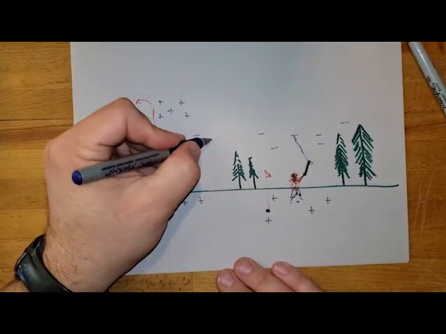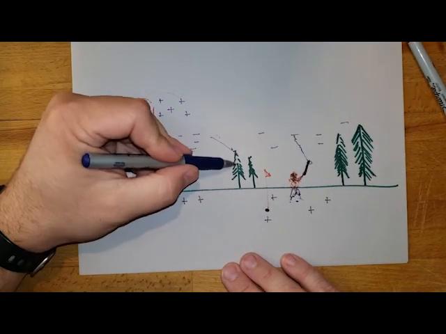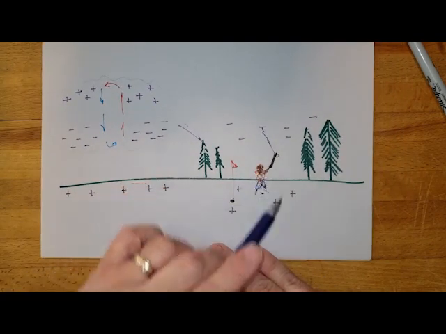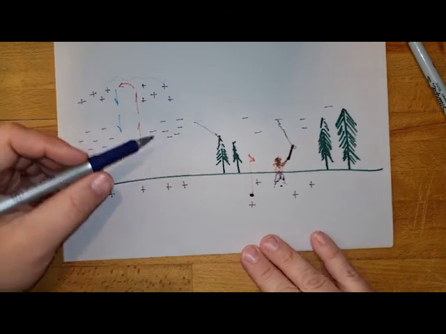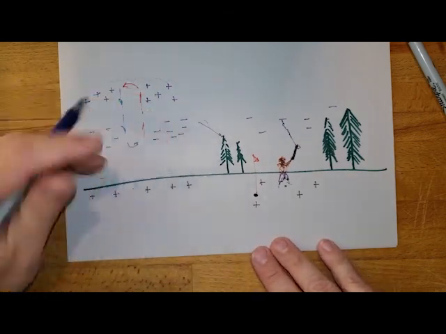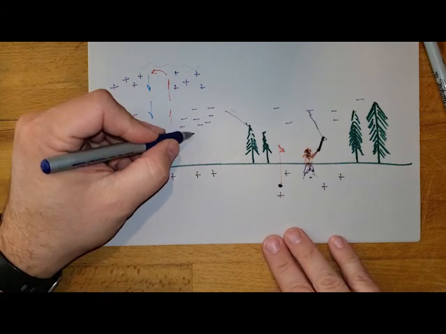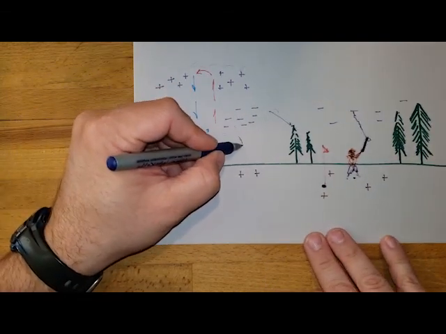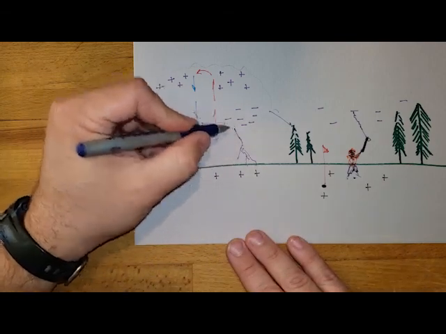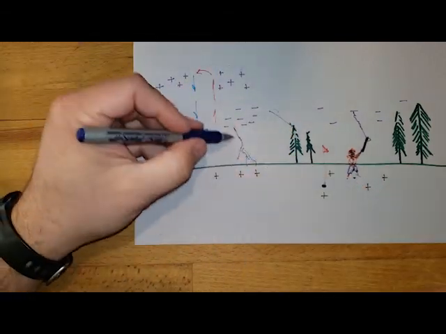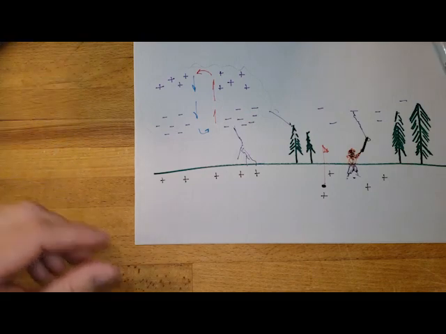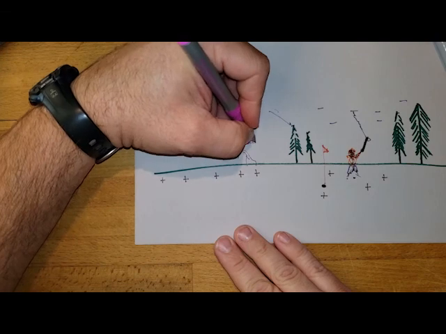Otherwise, it might come along and hit a tree, because the tree is going to be a route that it can travel. It'll be happier traveling through metal, or you to some point, than traveling just through the atmosphere. It might hit a tree, and as it does that, it neutralizes there. Or other times, we're just going to see this release of energy going down from this cloud, and they kind of reach each other. That energy is released. What do we know that as? We know that as lightning.